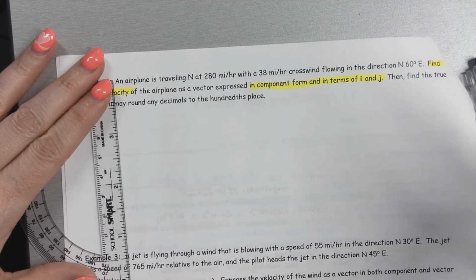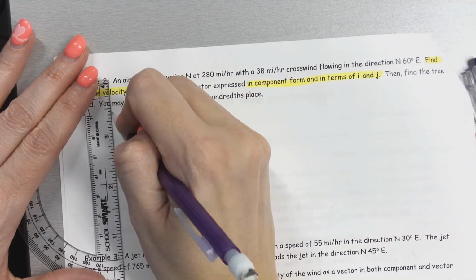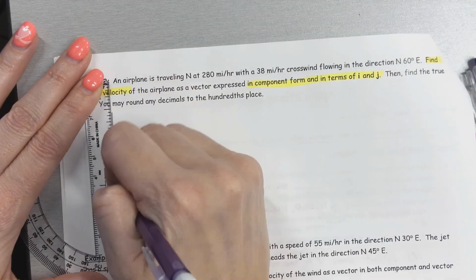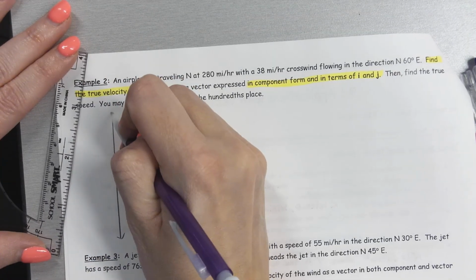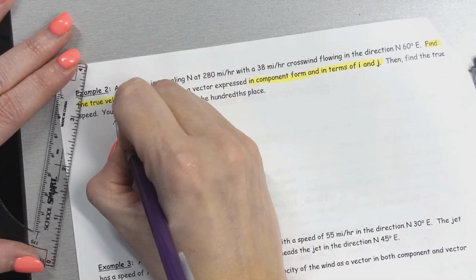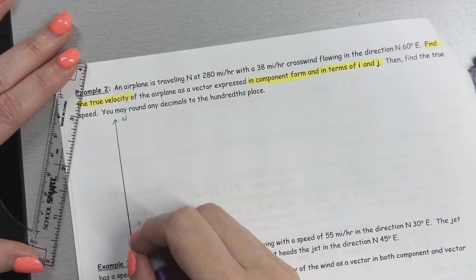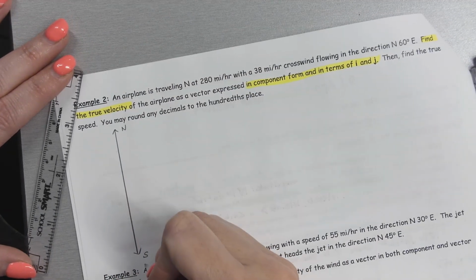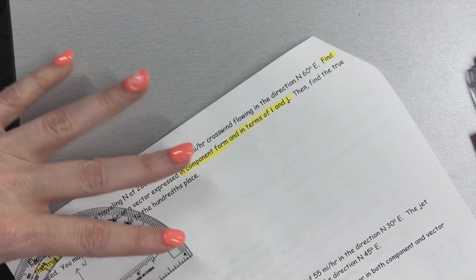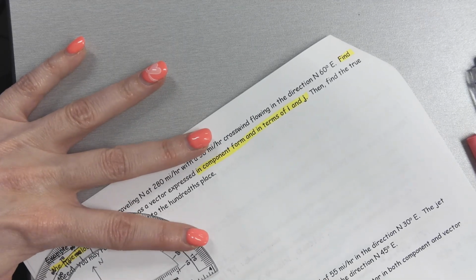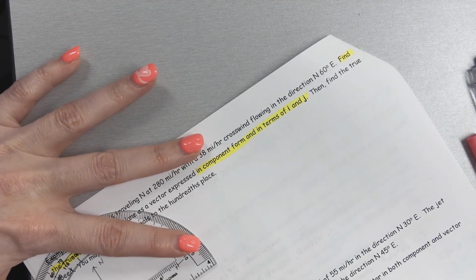Then we'll start with the airplane. We're going to draw a diagram. For all of these, I want you to draw a diagram. If you don't have a straight edge at home, you can do the best you can, or you can just use a note card if you don't have a ruler.